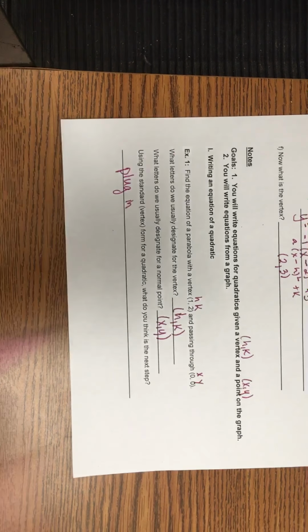So here we go. y equals a times x minus h squared plus k. So this is h and k. This is x and y. We're going to plug in x and y and h and k and solve for a. So I have 0 equals, I don't know a, times x minus h, so -1 minus -2, squared, plus 2.